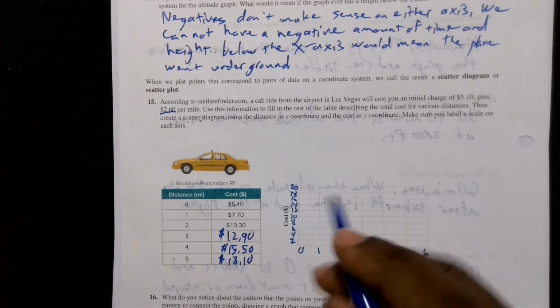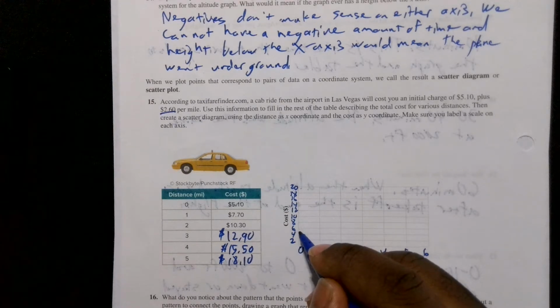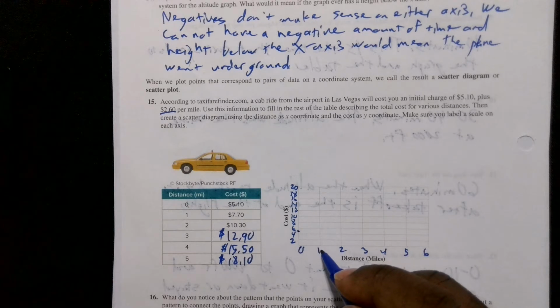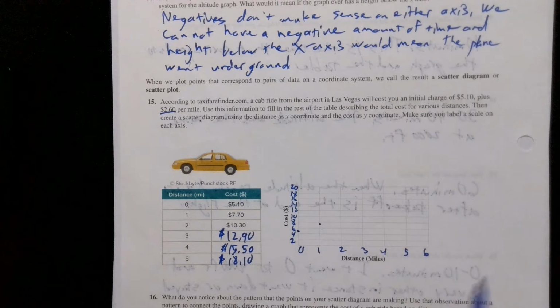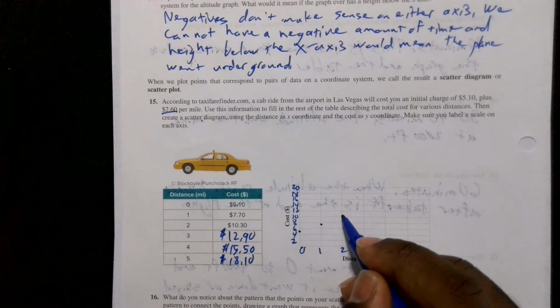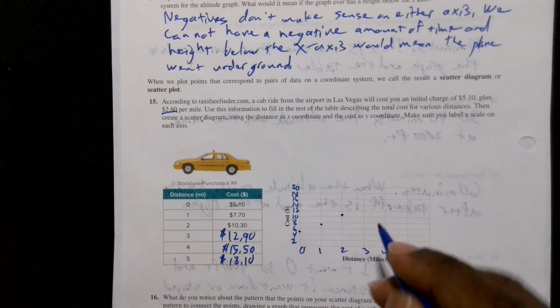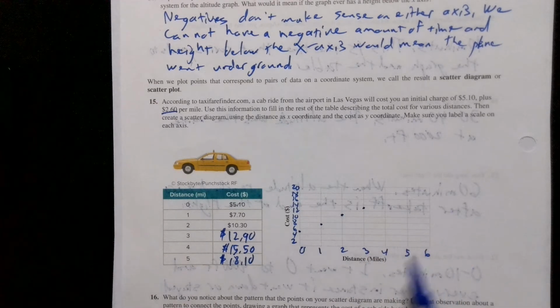Now we want to graph this. We start off at 0. 0 is $5.10. It's almost the exact middle between $4 and $6. Then 1 we add $7.70, which means it's closer to 8. So 2 goes up to $10.30, a little bit above 10. And then 3 would be $12.90, which would be close to the middle between 12 and 14.